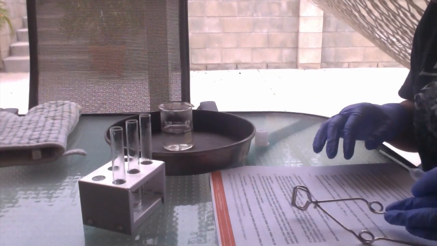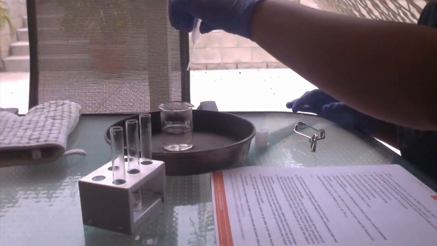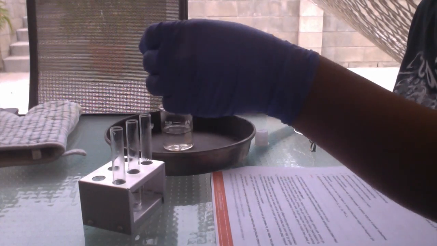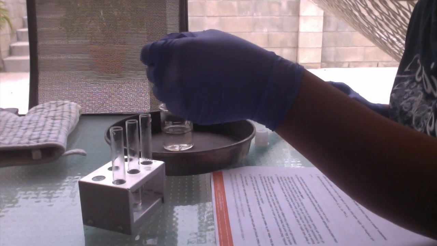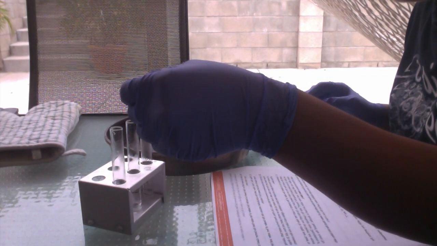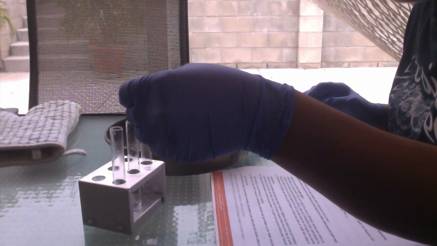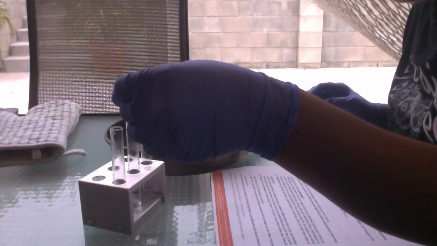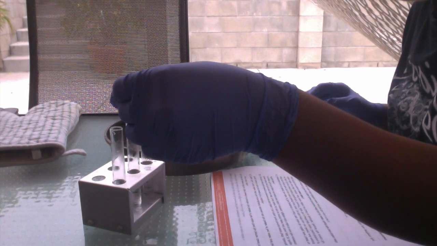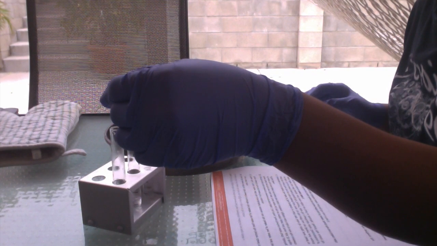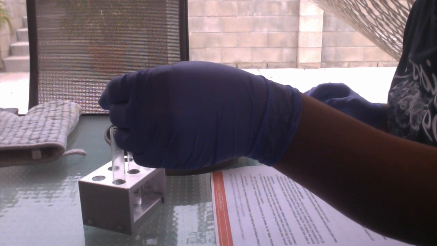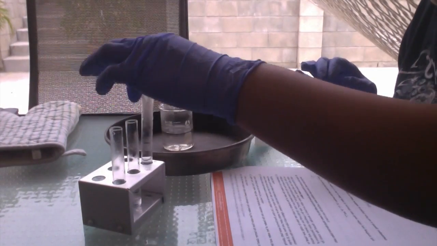Now we're going to put 20 drops of water from the pipette into each of the tubes. Okay, and we're going to agitate them a little bit.